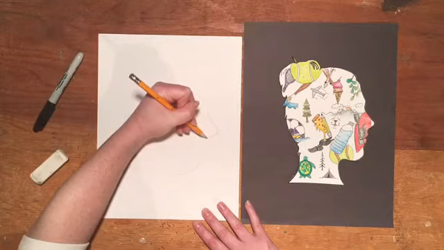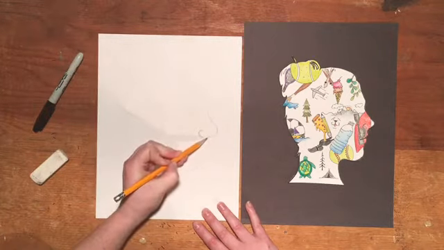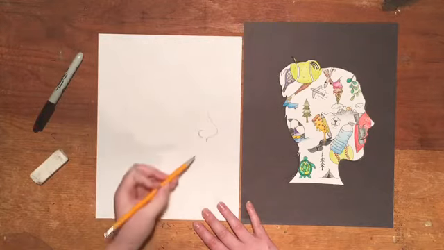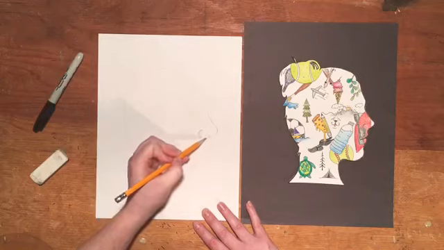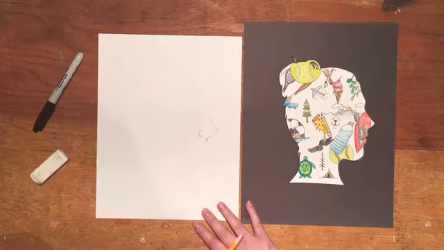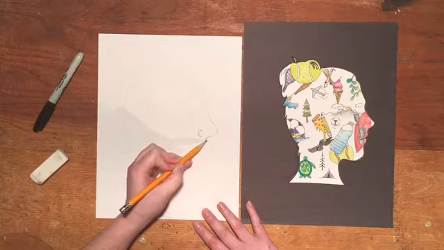I'm going to extend my line, and at the end, see how I'm slightly curving that line. It's almost like a little hook or a candy cane at the end. So I'm curving that line. Then at the point of my curve right here, I'm going to curve back.